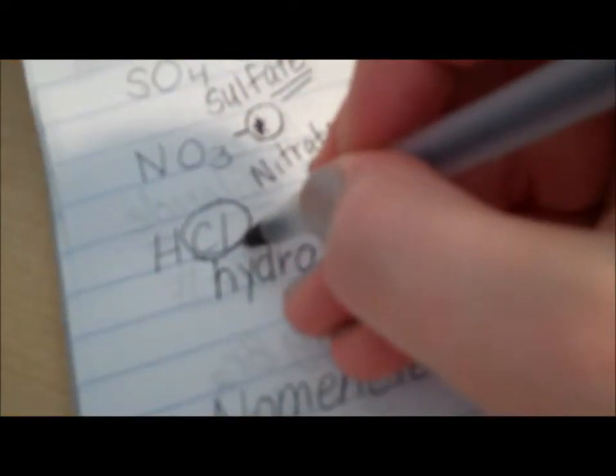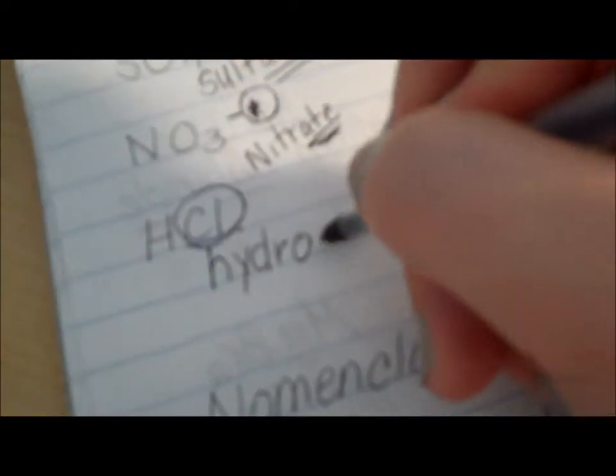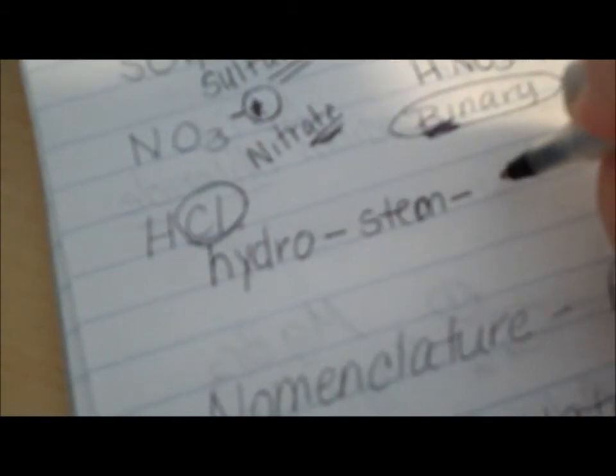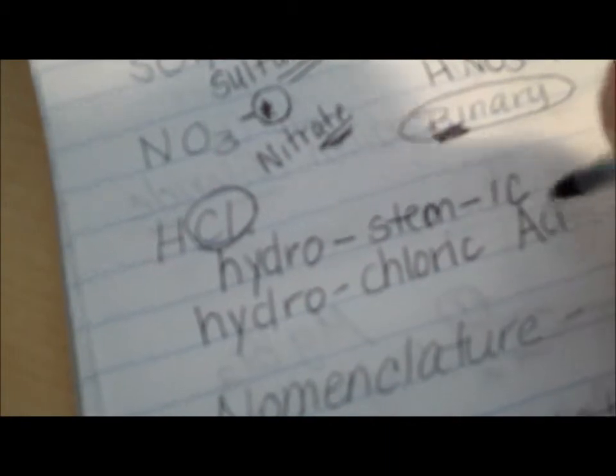Since it's an acid, the ending of your anion is going to go to ic. So it goes hydro, stem of whatever element you have, and then ic. So this one would be hydrochloric acid.